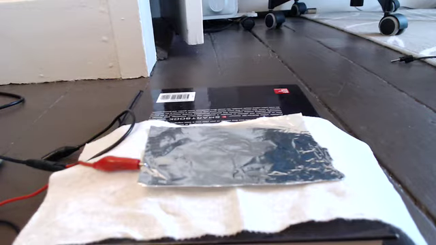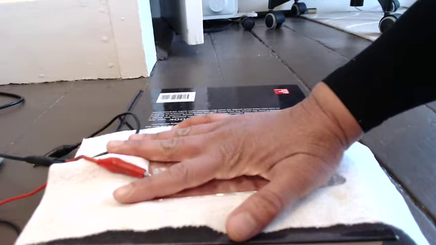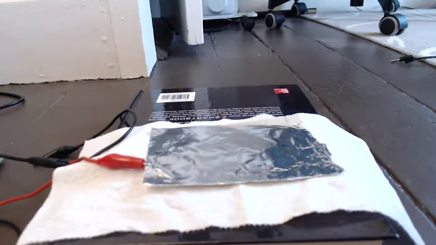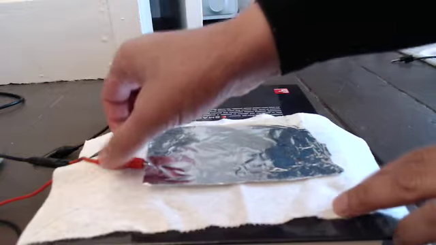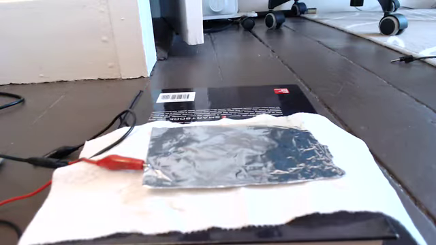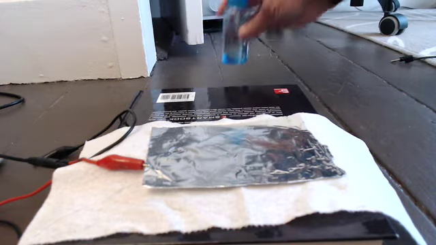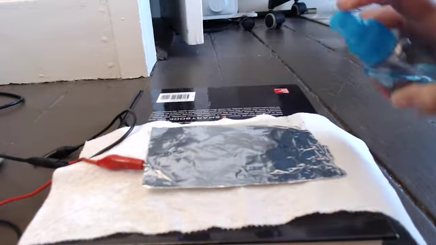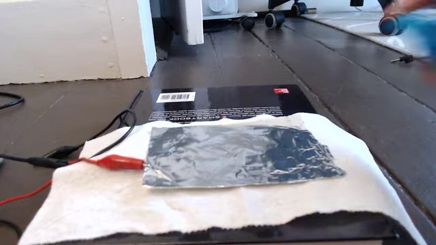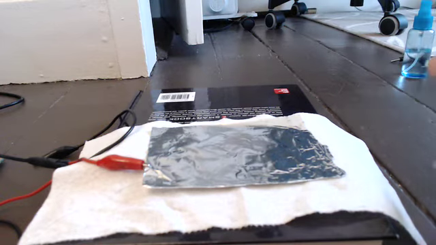And then what I'm going to do is I'm going to smush it with my hand. I'm going to make the space between the two plates a lot smaller, and we should see the capacitance go up by a lot. The third thing I'm going to do is keep the arrangement just like it is here. I'm going to take a spray bottle full of water and spray it around the capacitor, and that's going to make the humidity in the area increase.